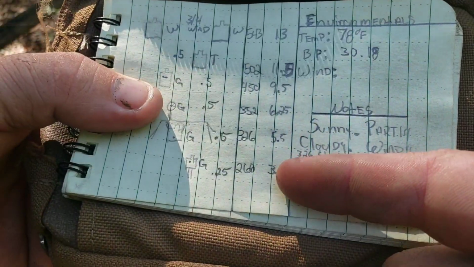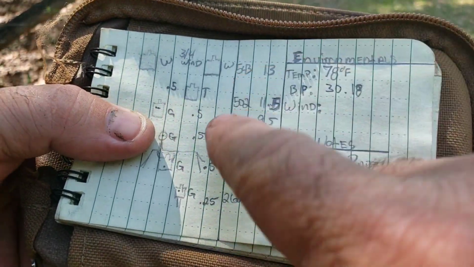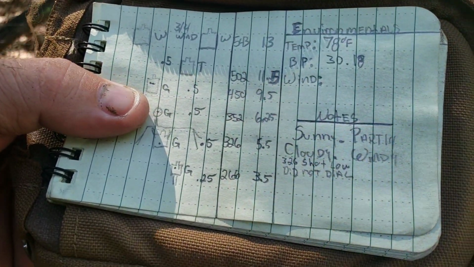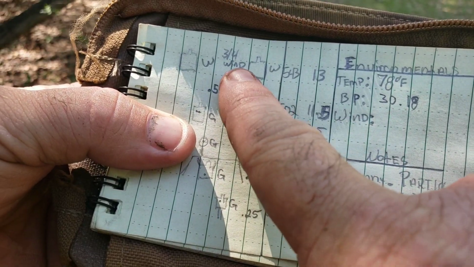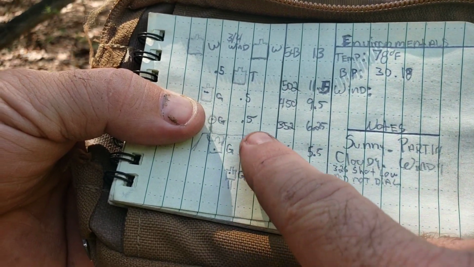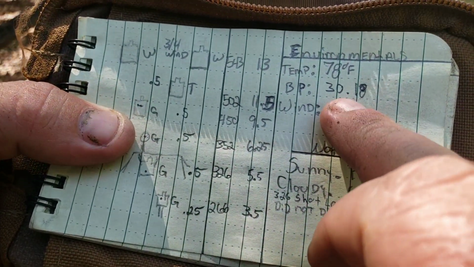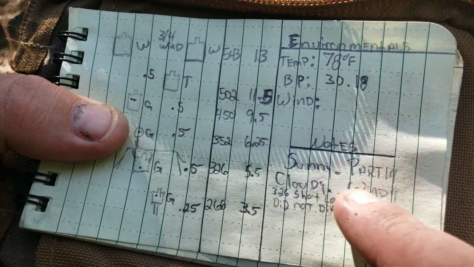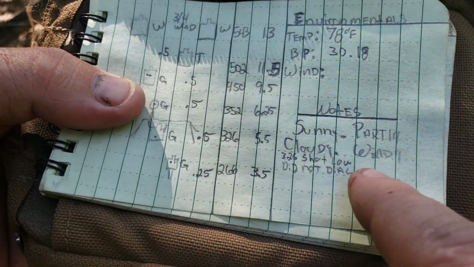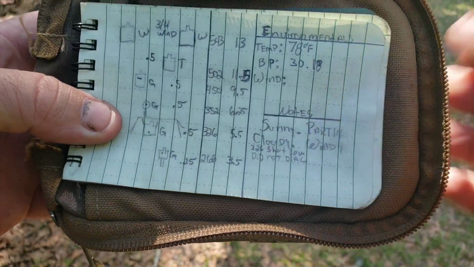So elevation holds or dials, in this case it's 3.5 minutes all the way up to 13 minutes for 543 from 266. And then on them I will write the wind that I'm doing for my average, and then of course your environmentals: temperature 78 degrees Fahrenheit, barometric pressure, wind, and then notes, letting you know what's going on today. Now keep everything stupid simple, something that's clean and neat and you're able to understand.